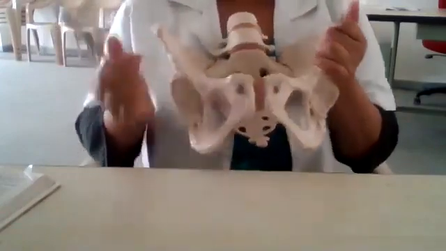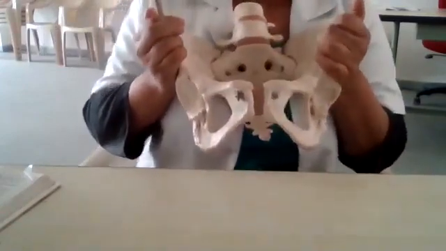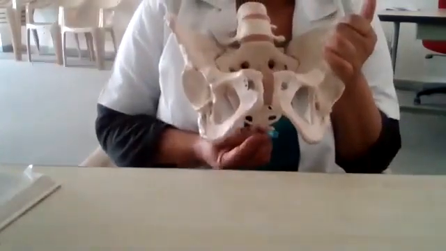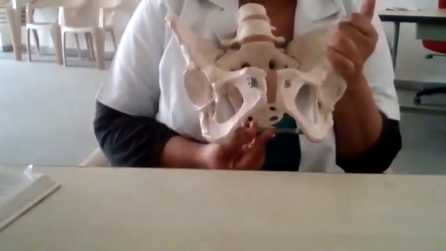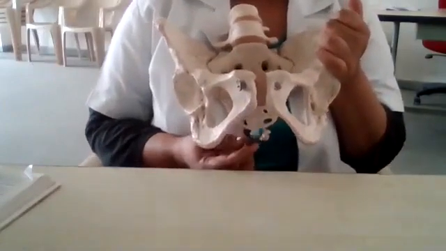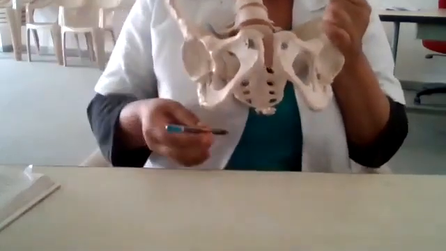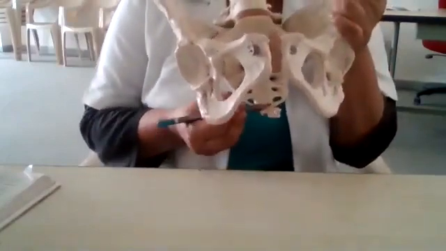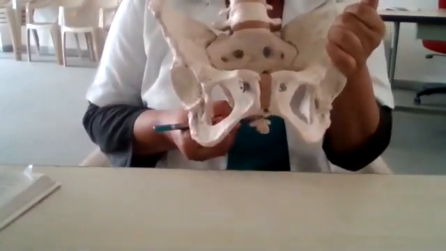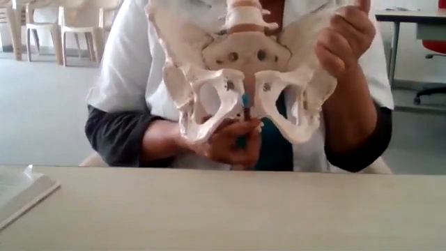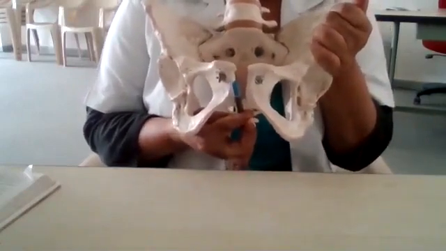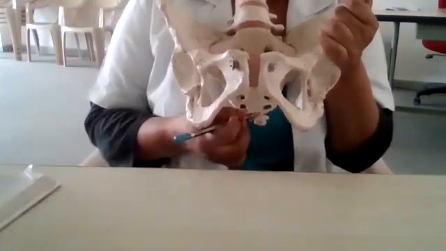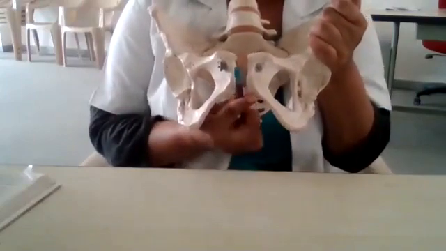Now we are moving on towards the diameters. In diameters, as I said, there are three diameters: anterior posterior, oblique, and transverse. In that, the first, anterior posterior diameter, we should be careful, we are telling about the outlet. It will be from the sacrococcygeal joint to the lower border of the symphysis. That is the anterior posterior diameter. It is about 13 centimeters, from the sacrococcygeal joint to the lower border of the symphysis pubis.